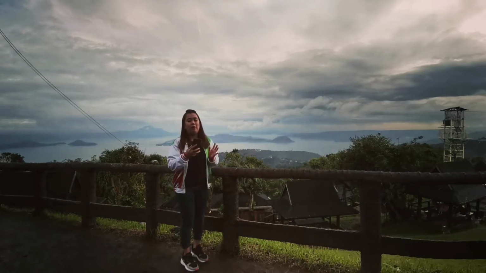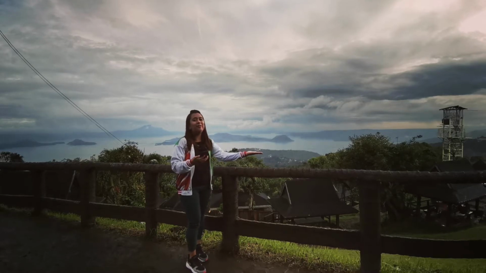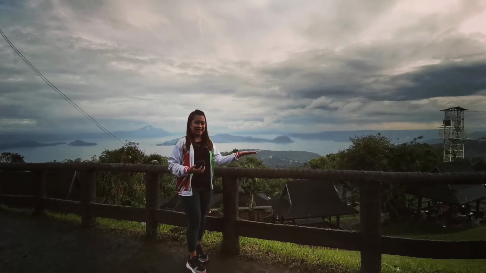Hi there! Well, I know there's a pandemic and you can't go outside, but here I am, bringing you the picturesque scenery of Picnic Grove, Tagaytay City.